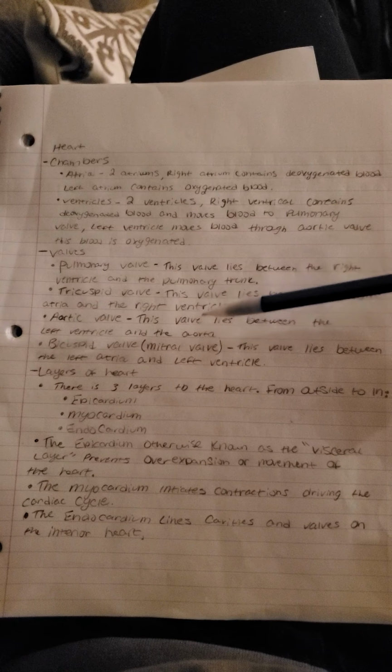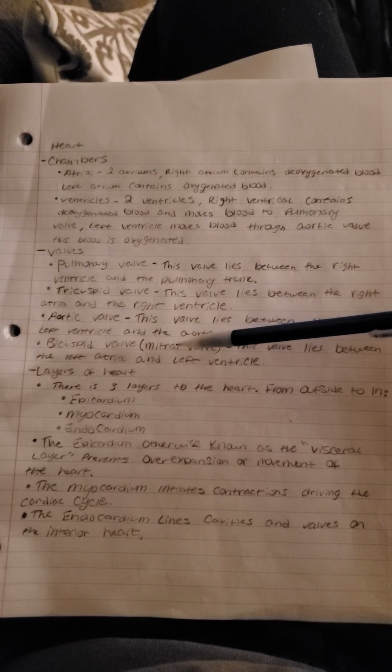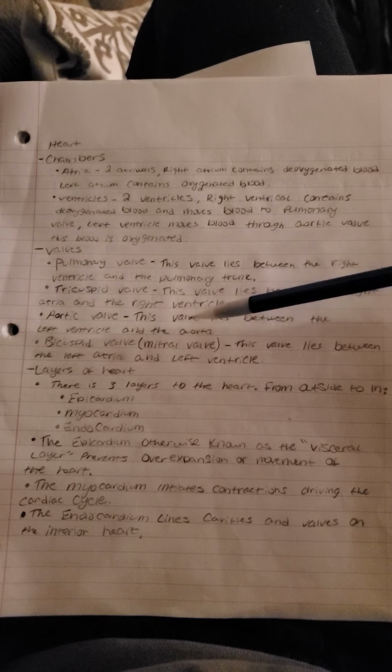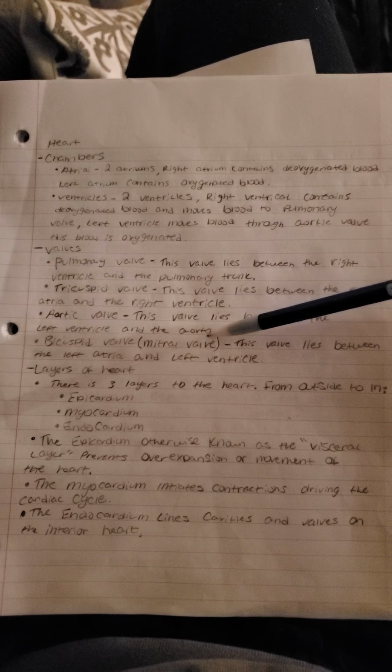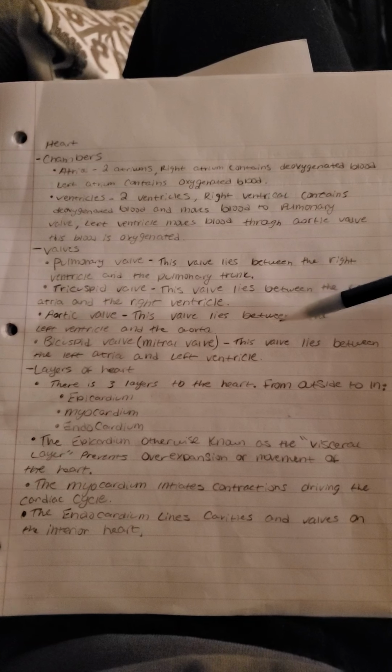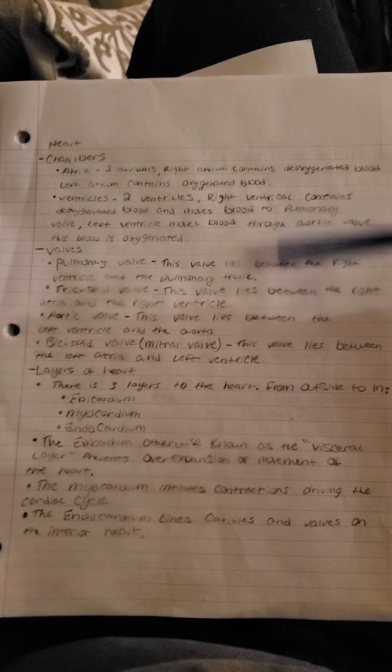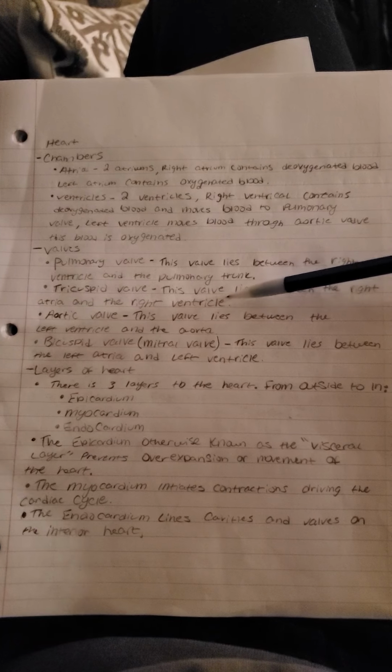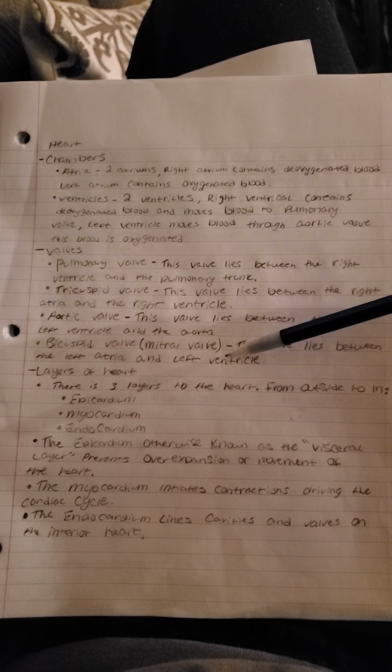Moving through that, your next valve is actually your bicuspid valve. I don't know if on the exam we'll need to know the name mitral valve, but it could be on there, and it's good to know. That valve lies between your left atrium, which is the one receiving the blood from the lungs, and the left ventricle.